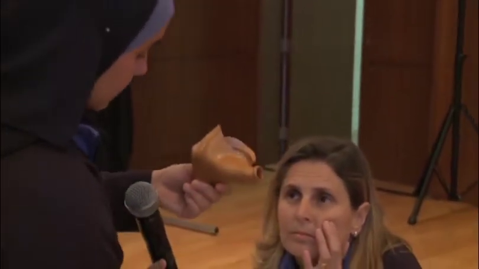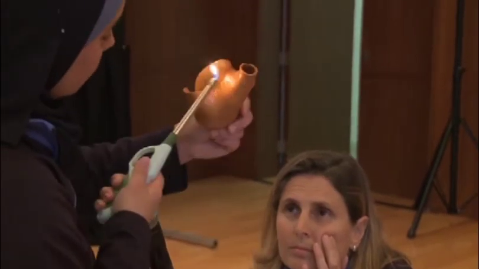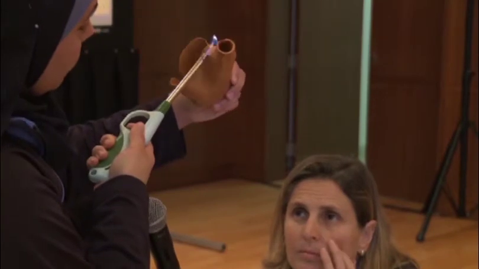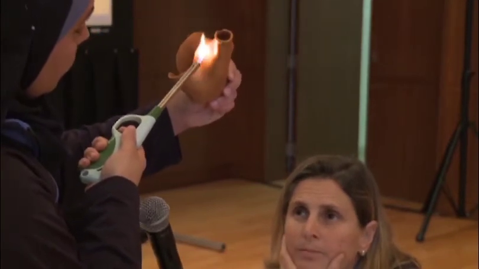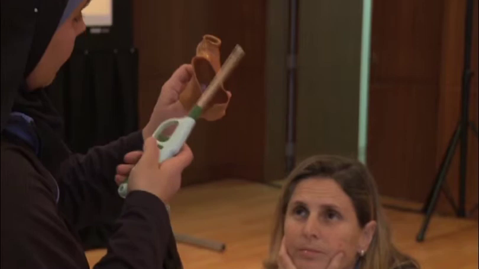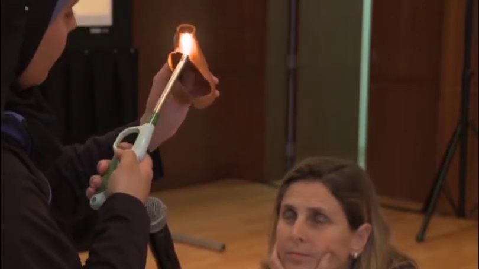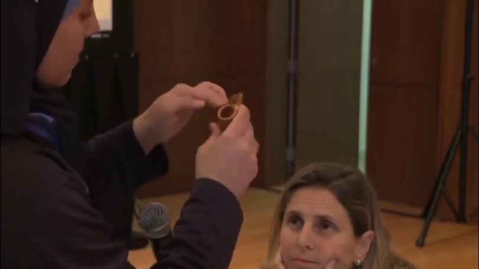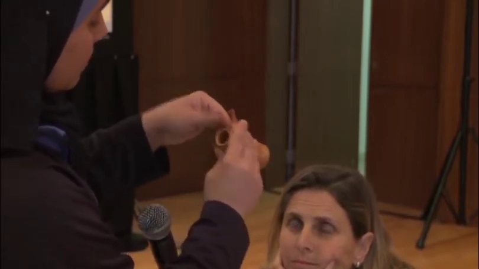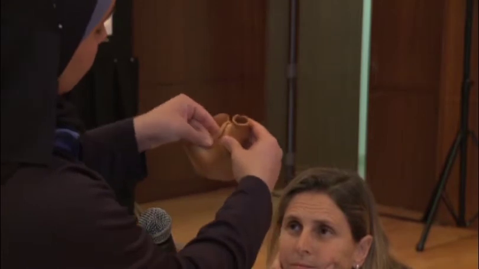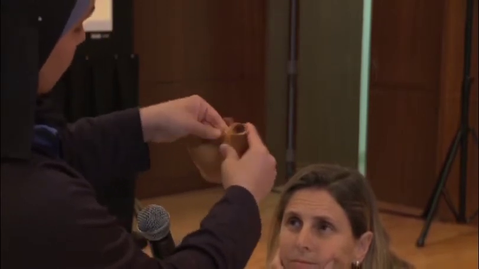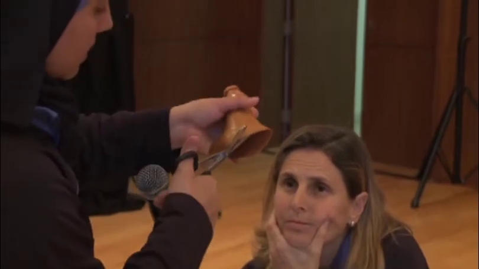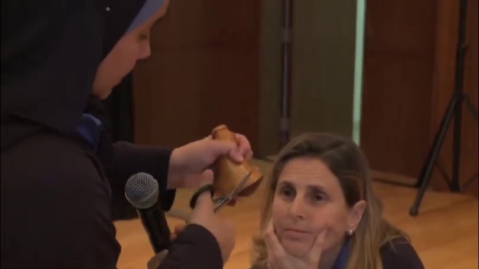So, it's not done yet. Okay, so I make sure it's well folded here. Okay, then I cut again all the extra stuff here.